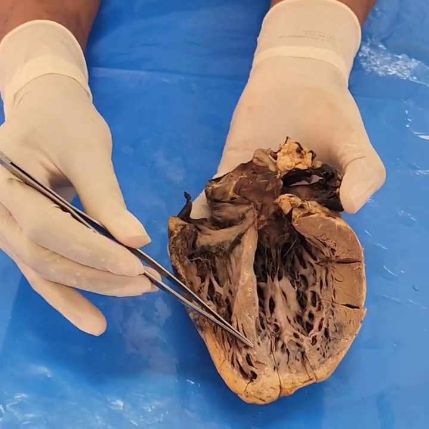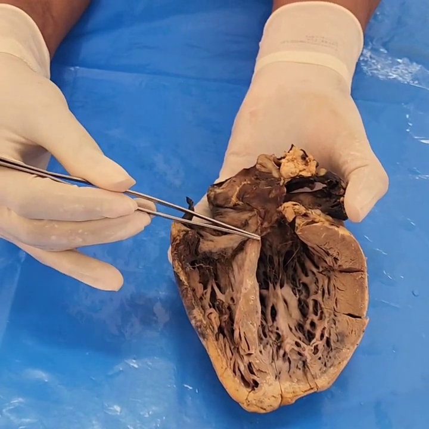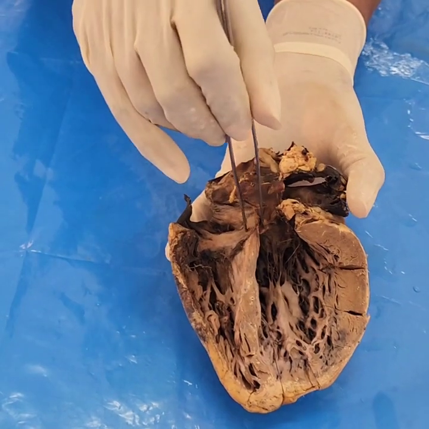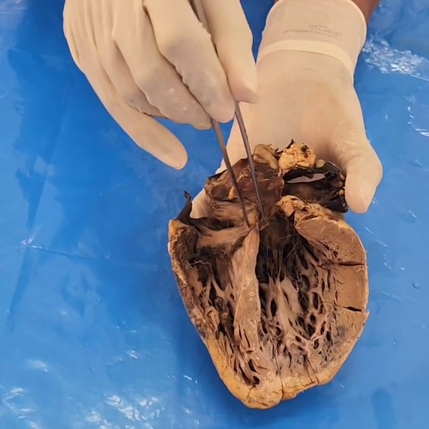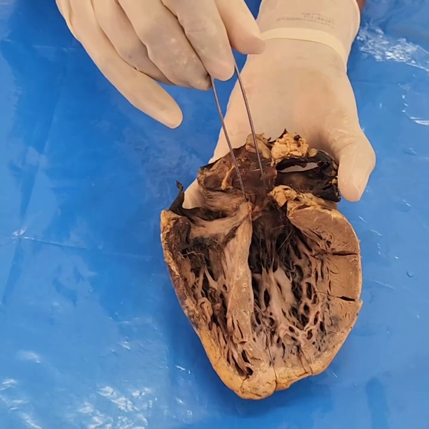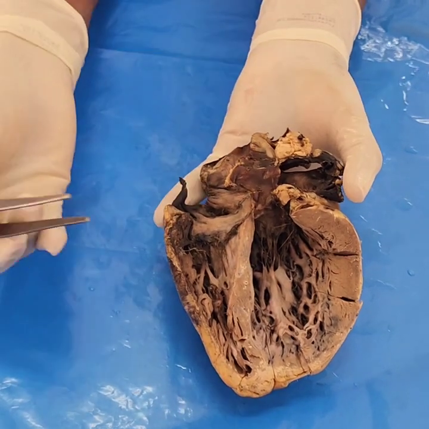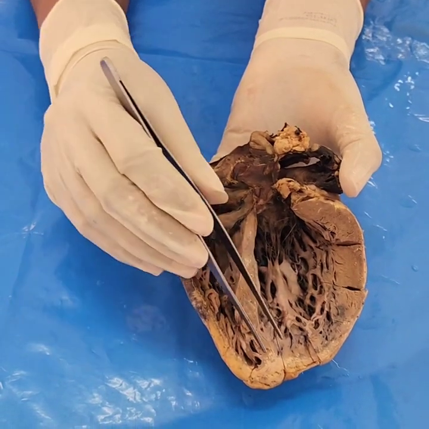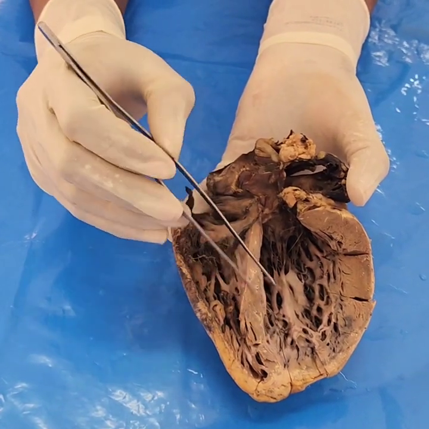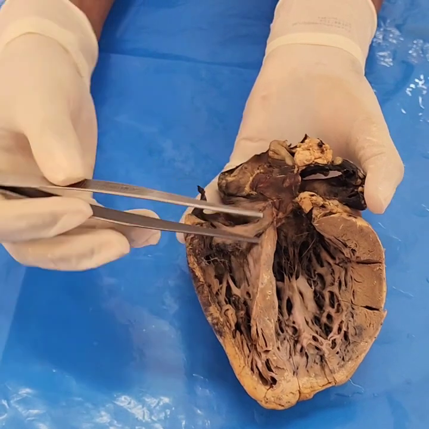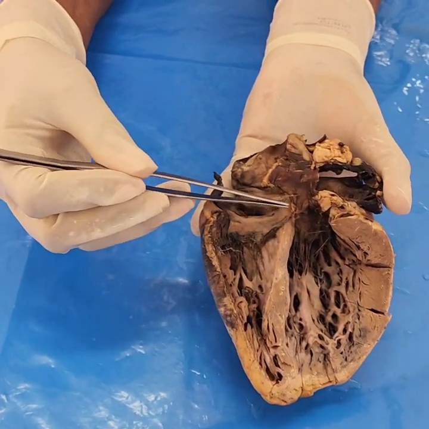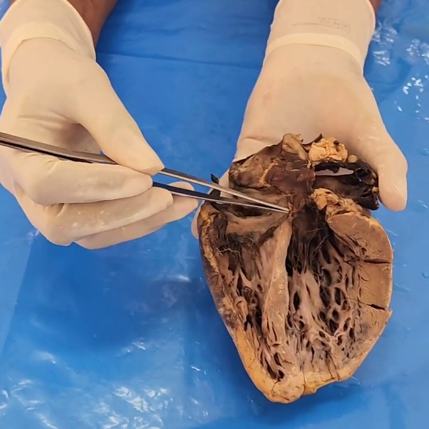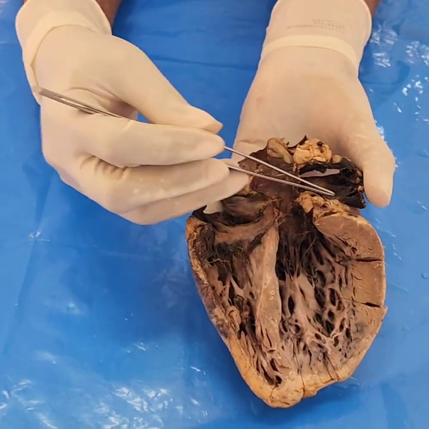You can see the muscular part of the interventricular septum, and this is the membranous part of the interventricular septum. Above that you have the bulbar part of the interventricular septum. Embryologically, the muscular part is derived from the bulboventricular sulcus or bulboventricular ridge, and the membranous part of the septum is actually derived from the AV cushions.